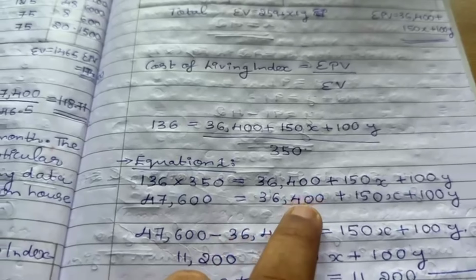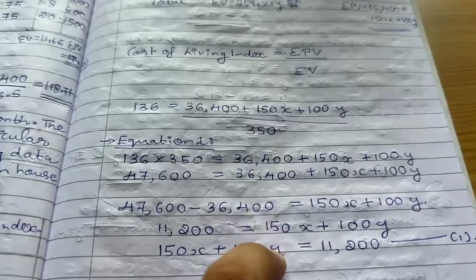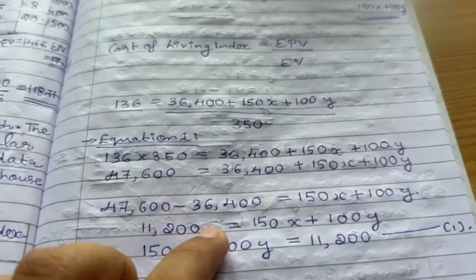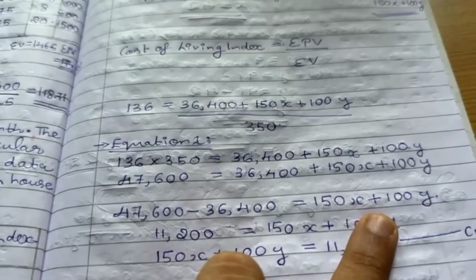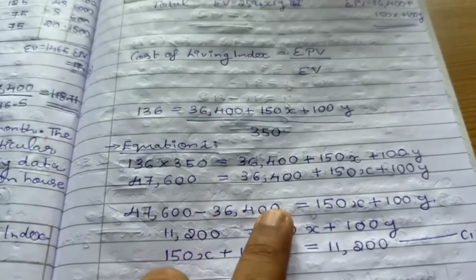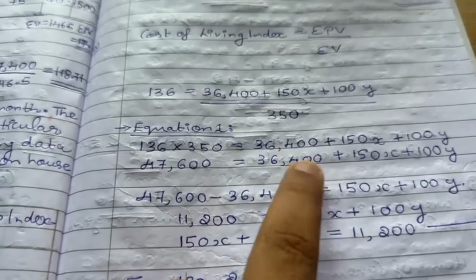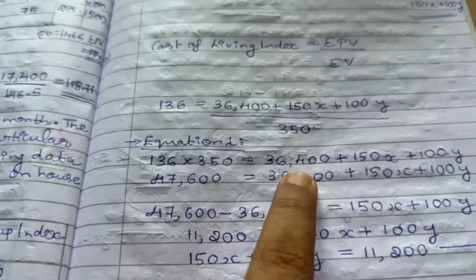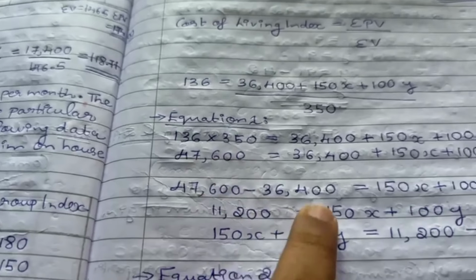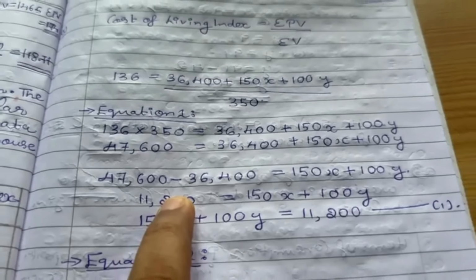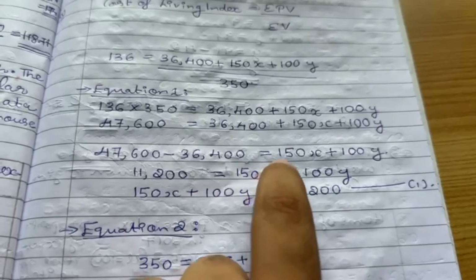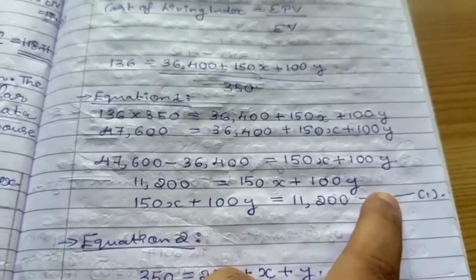Now in order to frame linear equations, we have to bring the x and y terms to one side and the non-x and y terms to the other side. So 47,600 minus 36,400, because when we shift it to this side, the plus will become minus. So 47,600 minus 36,400 is equal to 150x plus 100y.